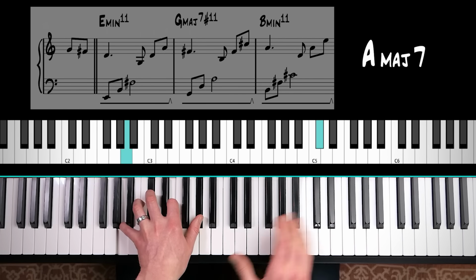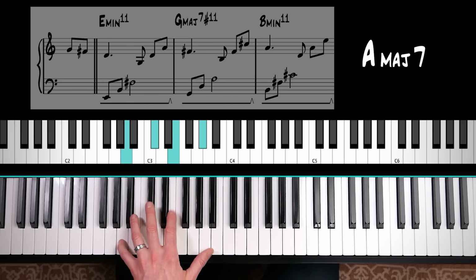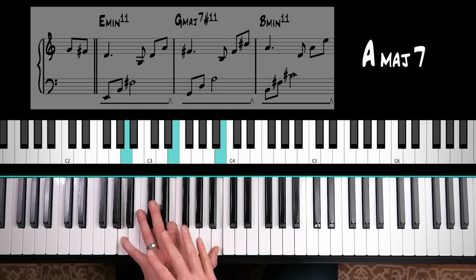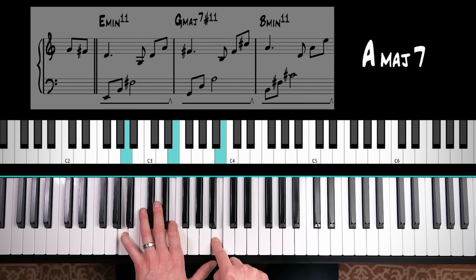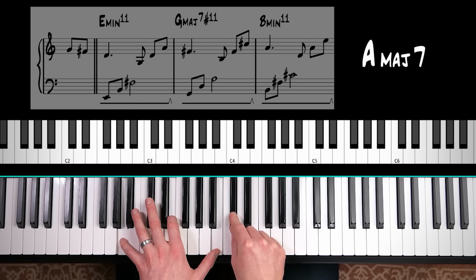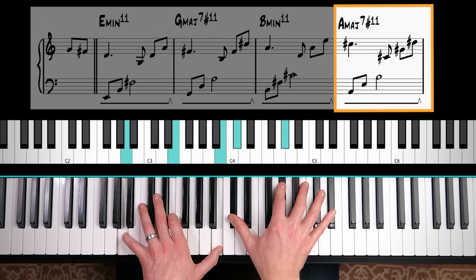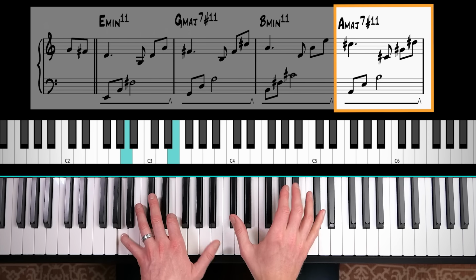Then we go to the A major 7 chord, and here I'm going to play the Kenny Barron voicing, but for A major 7, so stack of fifths in the left hand. The left hand's always the same, whether it's major or minor, but this chord's going to have which type of third? It's a major chord, so we're going to have a major third, C sharp, stack of fifths up from C sharp, and here we get this lovely sharp 4 up here.